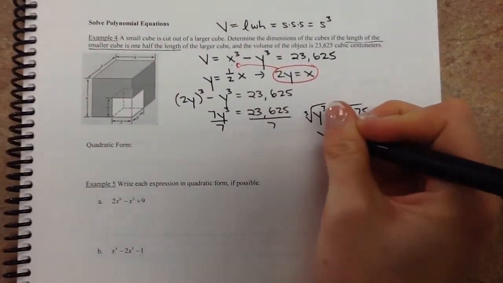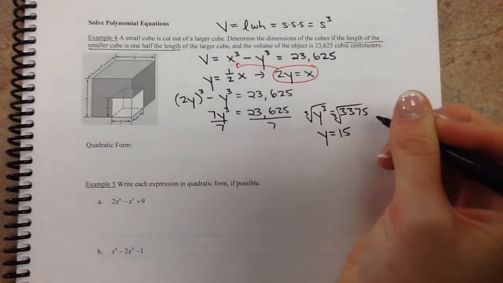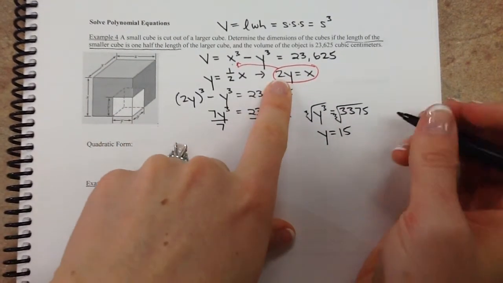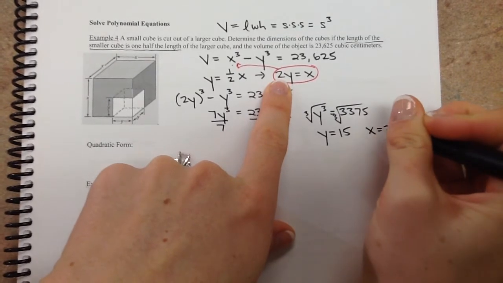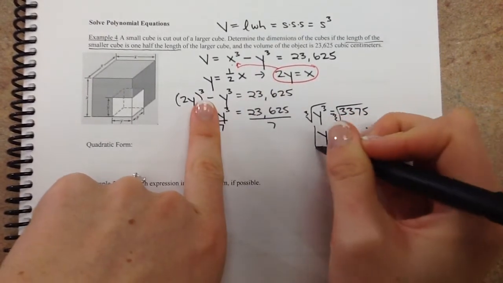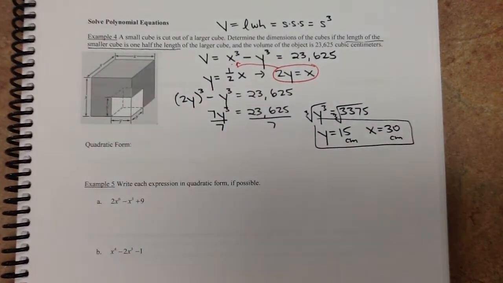Okay, so y equals 15. That would be the length of the smaller cube. And then it says that x is twice that. So x would be 30. And we want units, they're both centimeters. Okay, so those would be your dimensions for the first one.